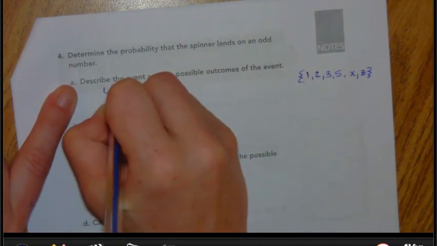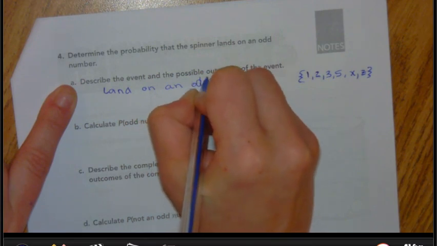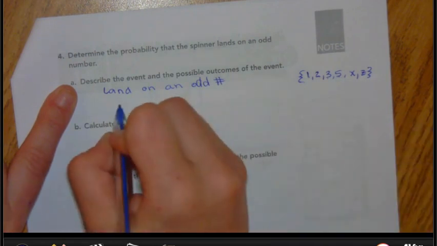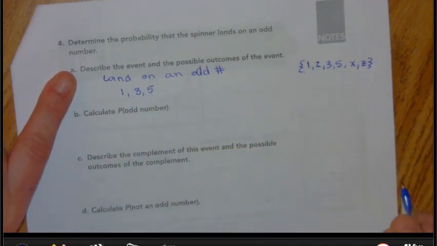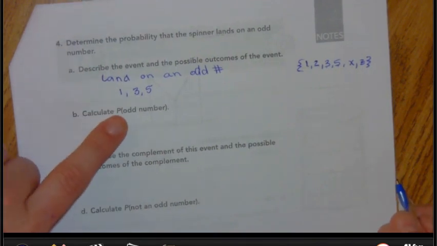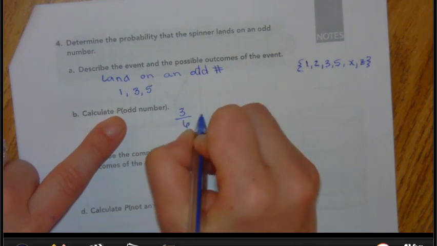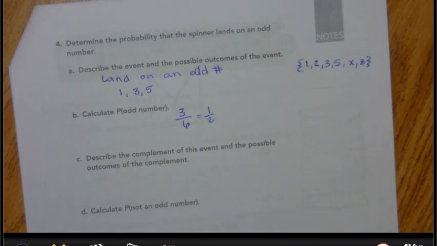I want to land on an odd number. And how many odd numbers do I have? I see 3: 1, 3, and 5. So the probability that I'll land on an odd number is 3 chances out of 6 total chances, which is 1/2.